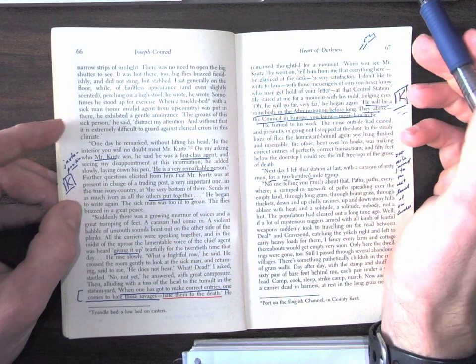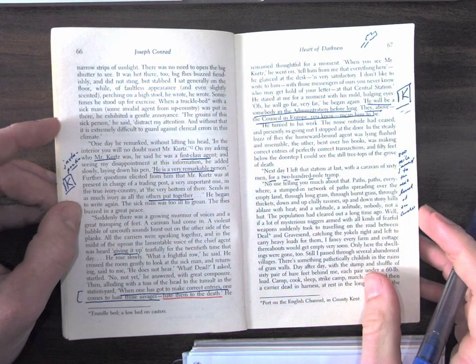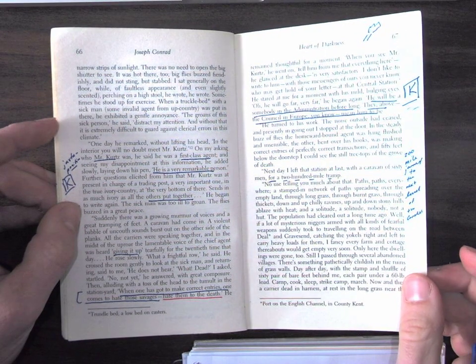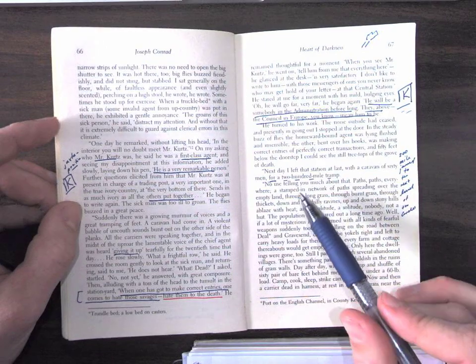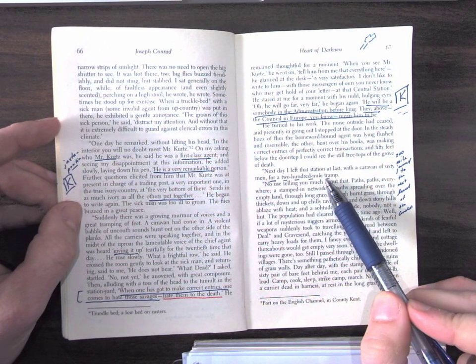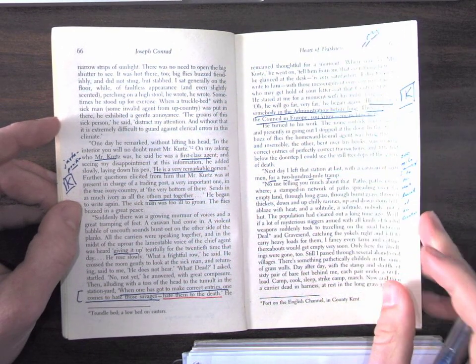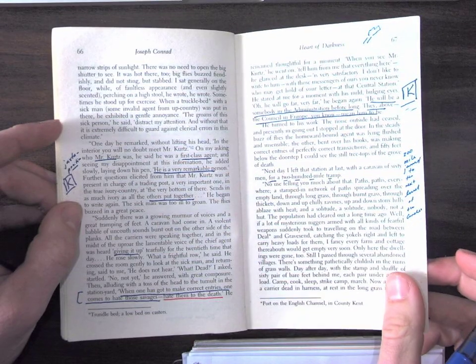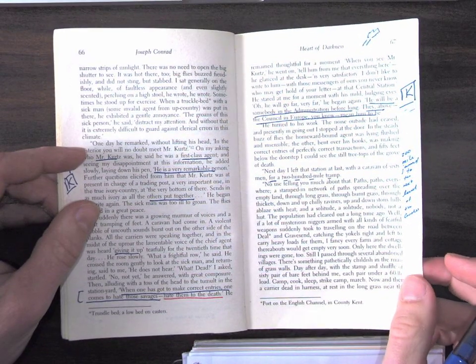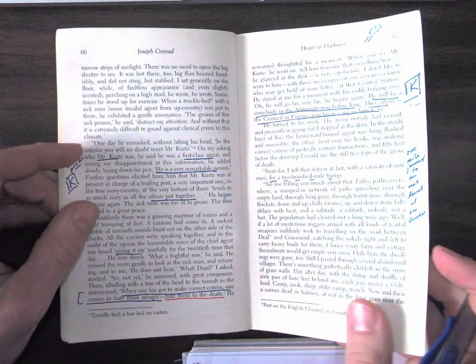So, Marlowe's first experiences in the outer station come to a close whenever he takes a 200-mile tramp, a 200-mile foot journey to the next kind of canto or next stopping point on his journey called the Central Station.